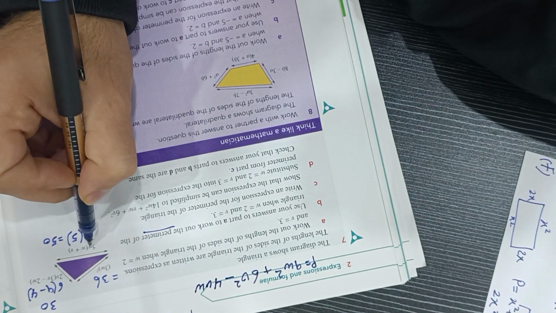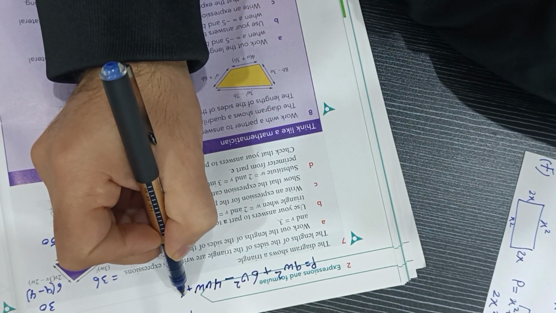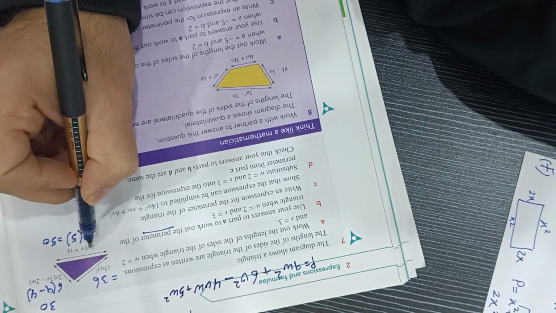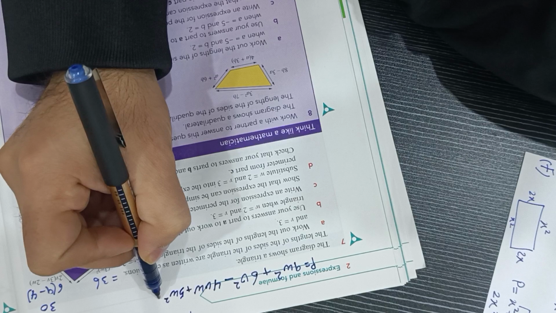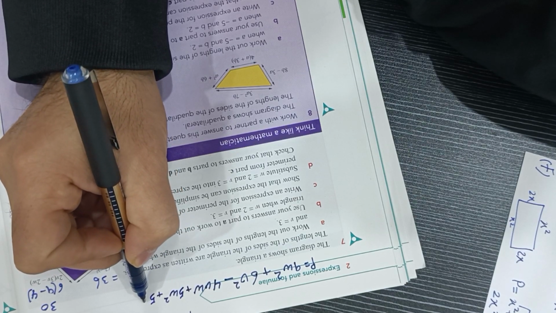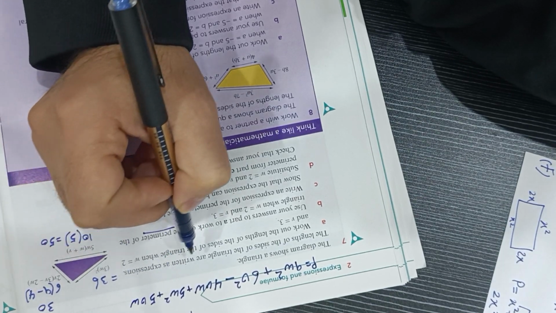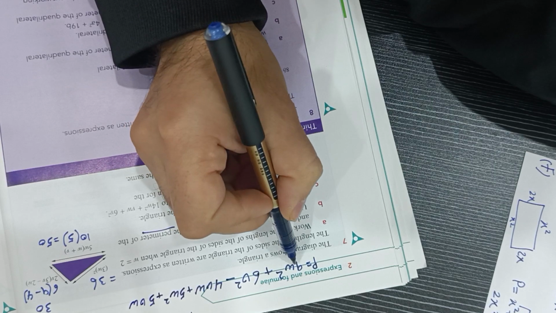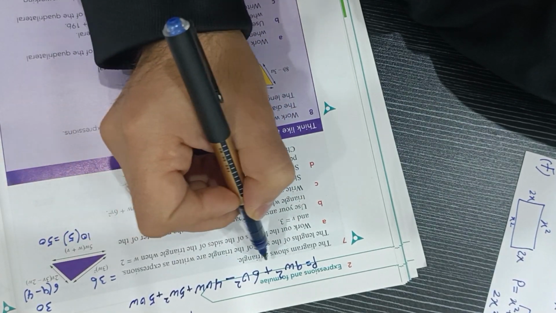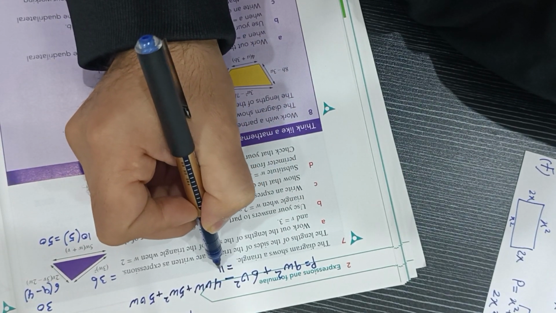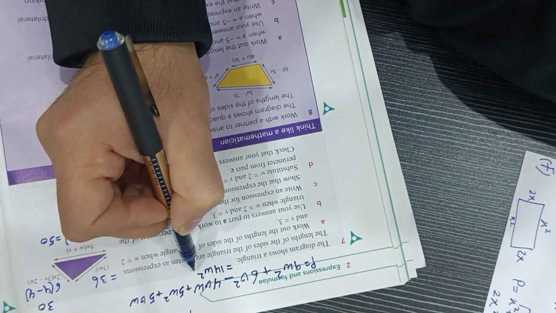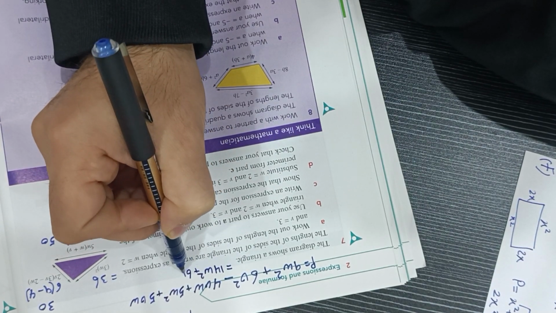And here 5w times w is 5w squared, 5w times v is 5vw. So we have like terms. 9w squared plus 5w squared is equal to 14w squared plus 6v squared.